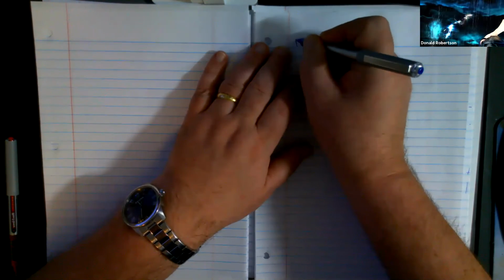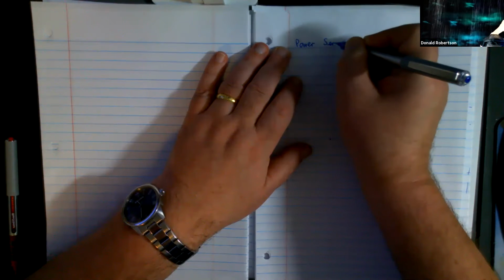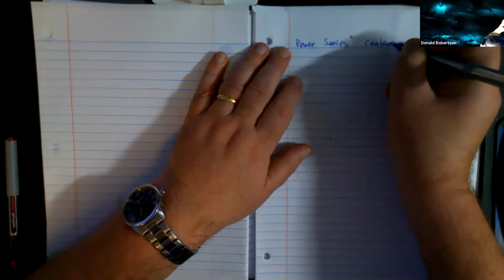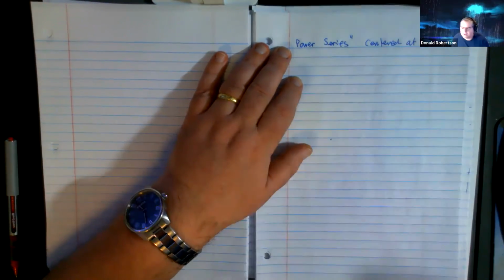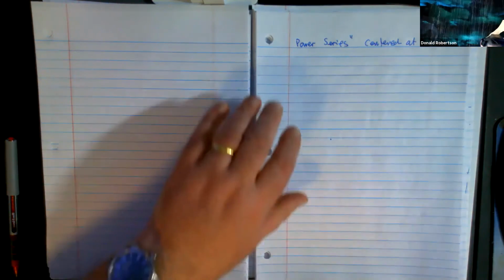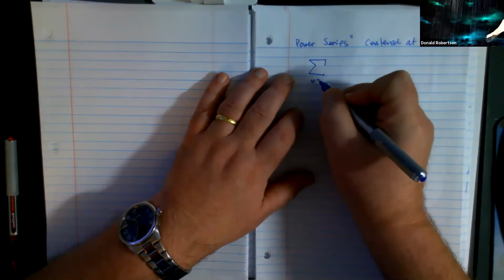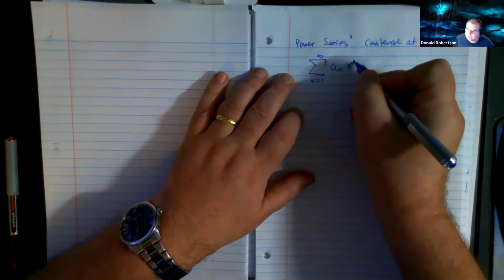Going to look at power series, but power series centered at x equals a. A normal power series, the ones that we've been using, looks like this, right?